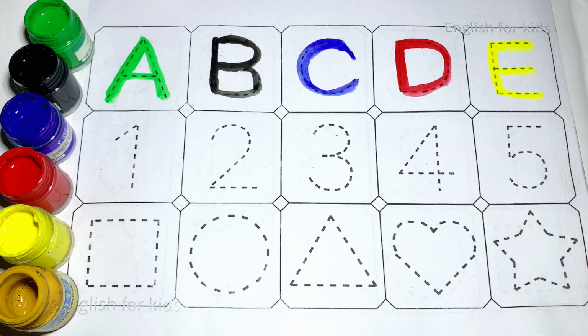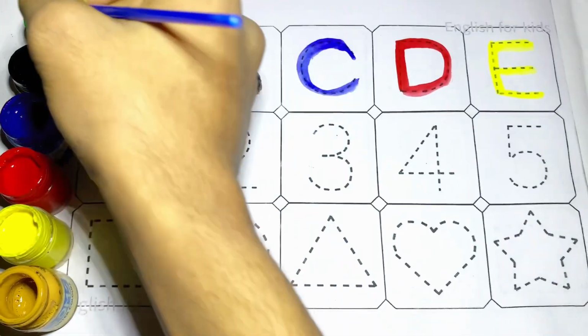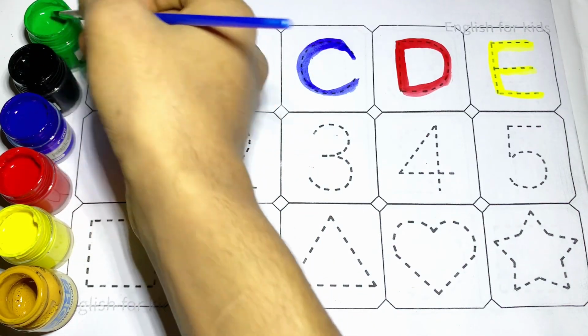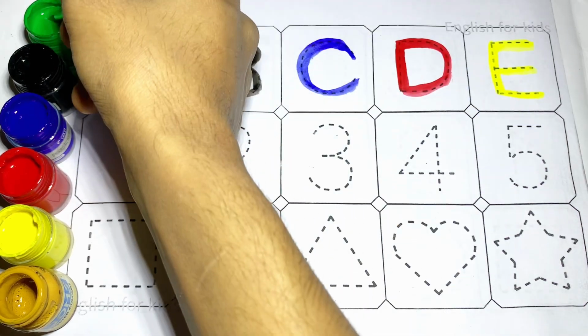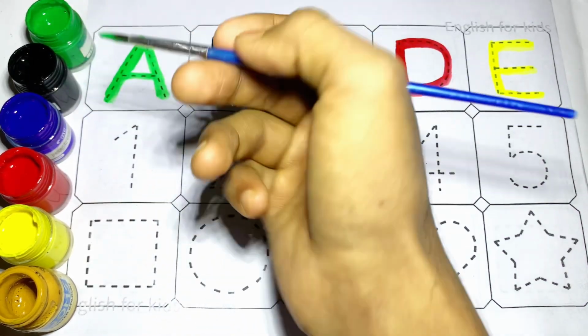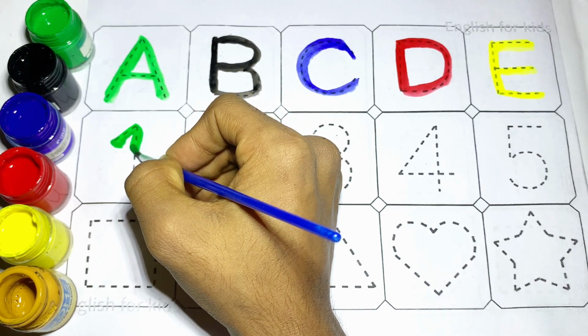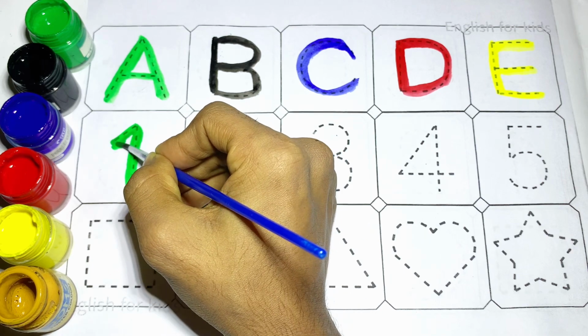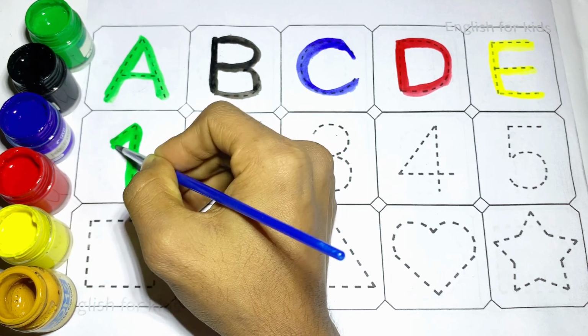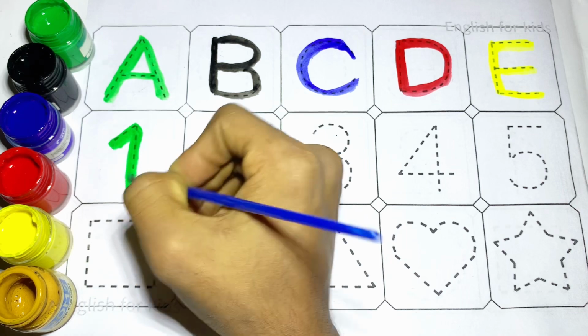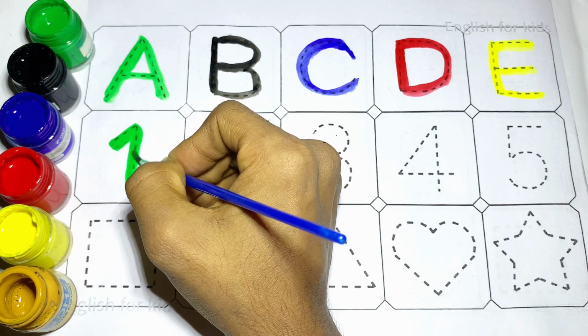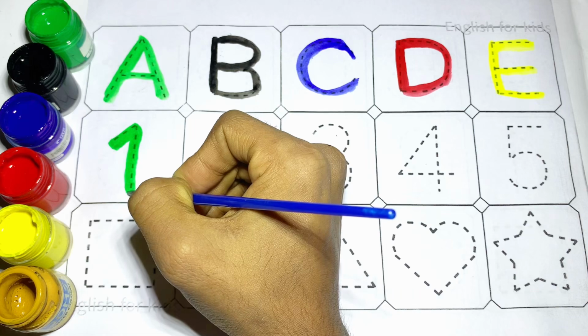Kids, now draw numbers, and first we draw 1. The numbers of 1, and use green color. O N E, 1. The numbers of 1, and use green color.